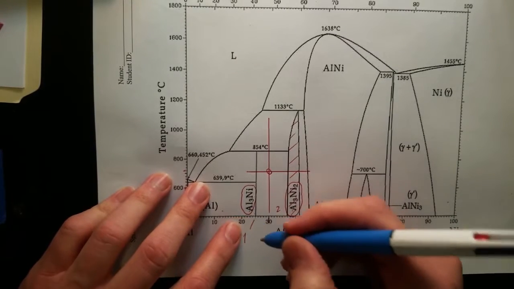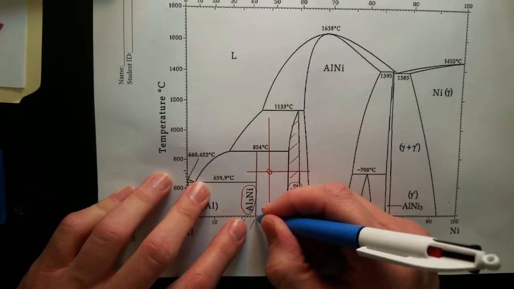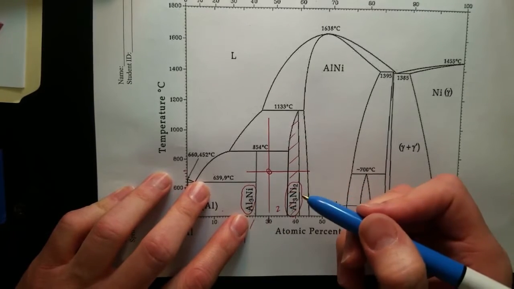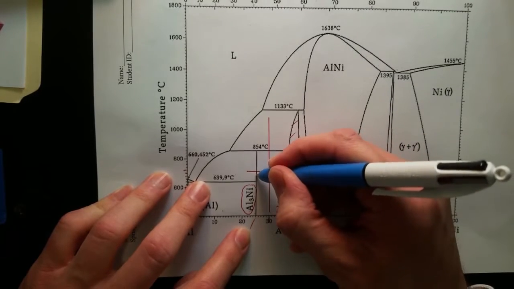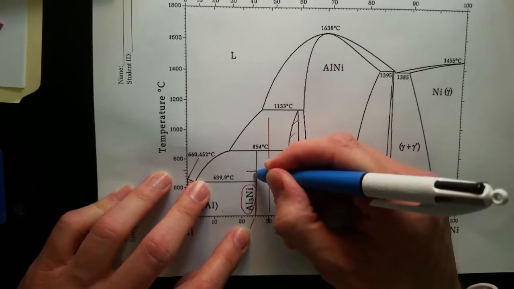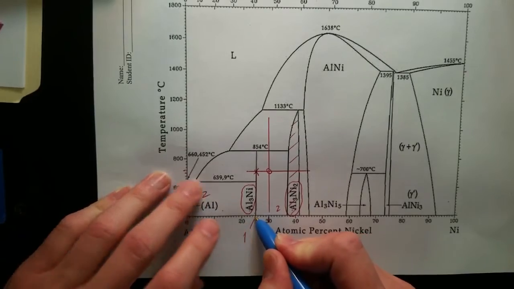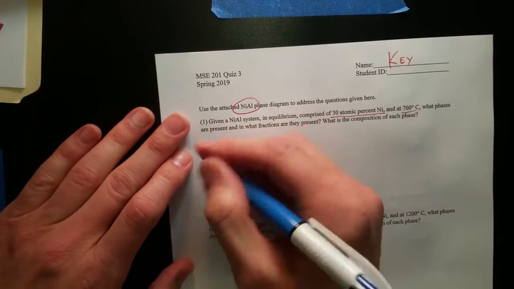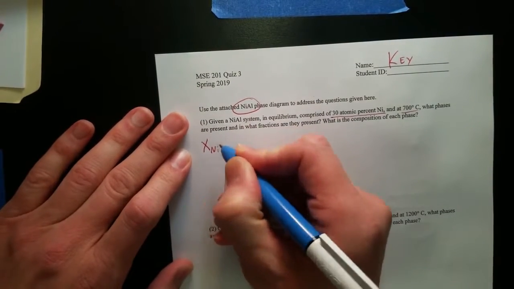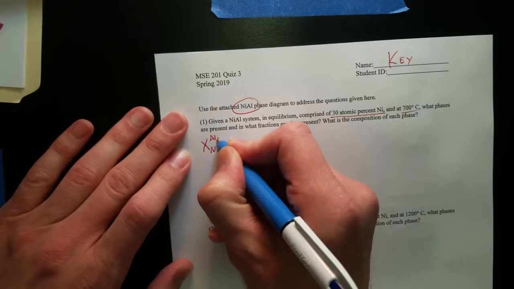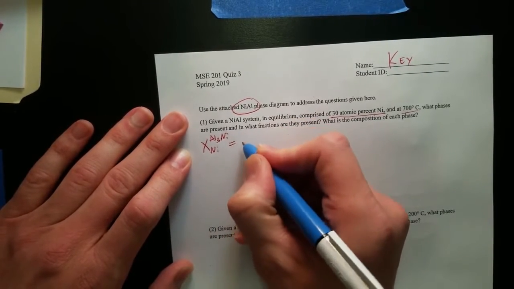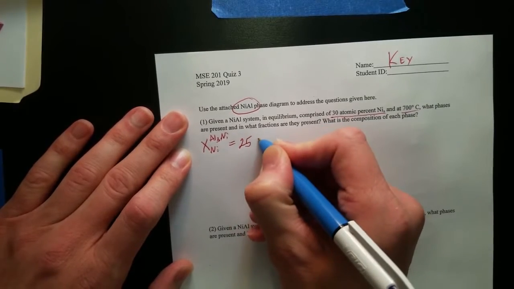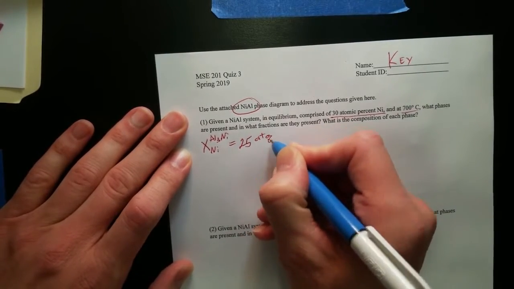So Al3Ni, well, that's a line compound. It's 3 parts aluminum to 1 part nickel, so it is 25% nickel. And in fact, if we draw a vertical line down from this intercept, we see that it reads 25 atomic percent. Great. So X Ni of Al3Ni is equal to 25 atomic percent.